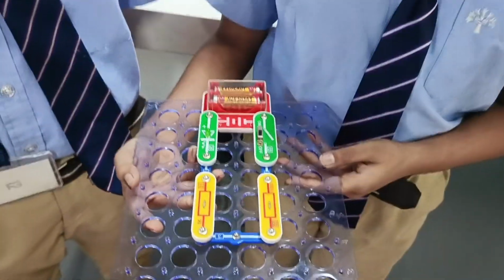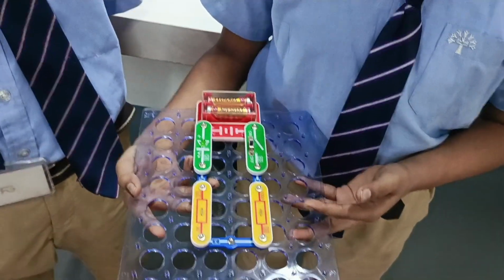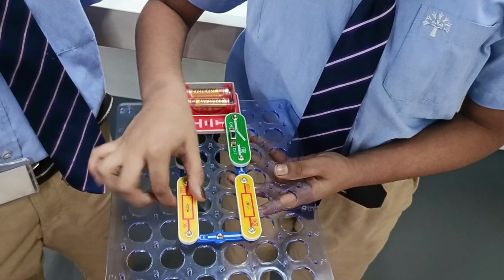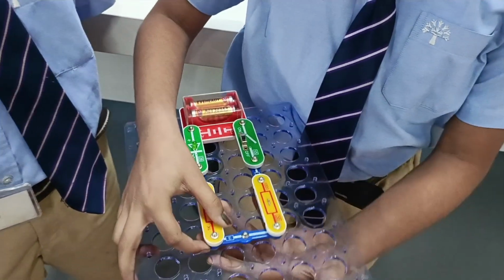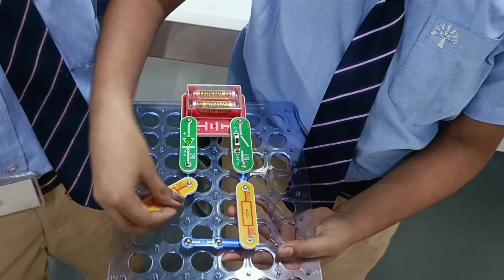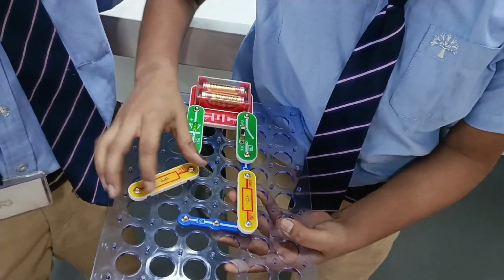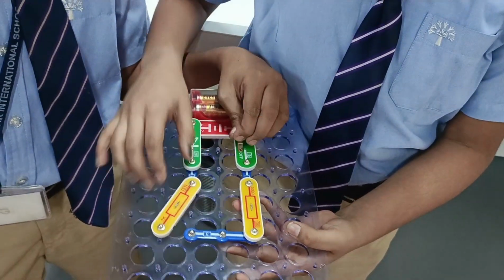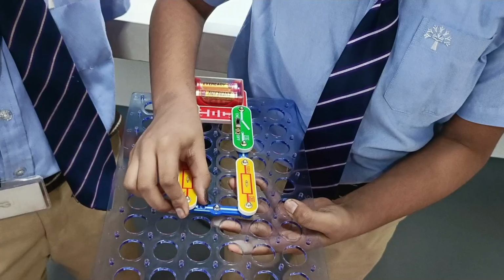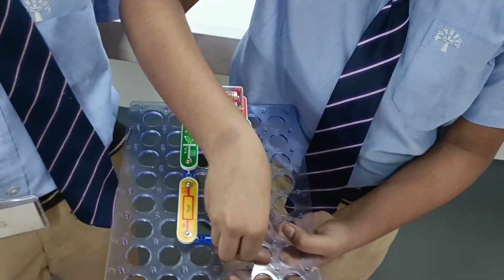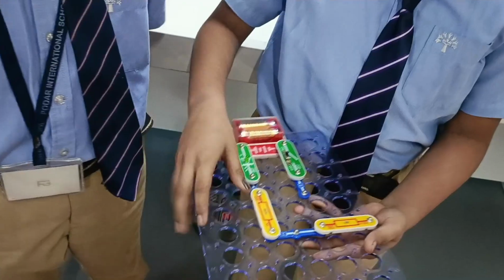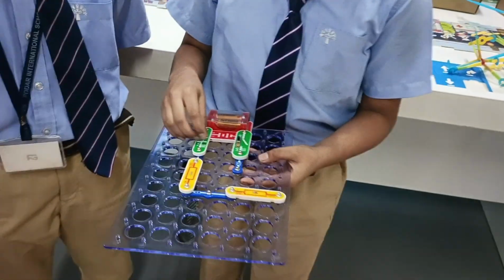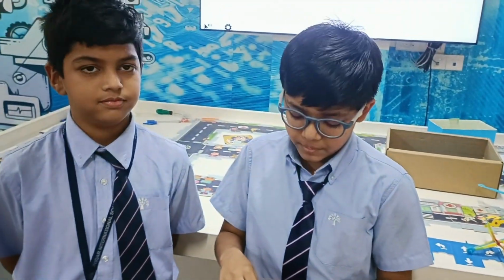Today we will explain the series connection. If one resistor is broken or disconnected, the current cannot flow. If this resistor is disconnected or broken, the current cannot flow from here to here like this.